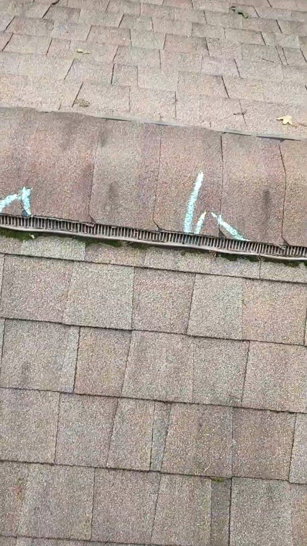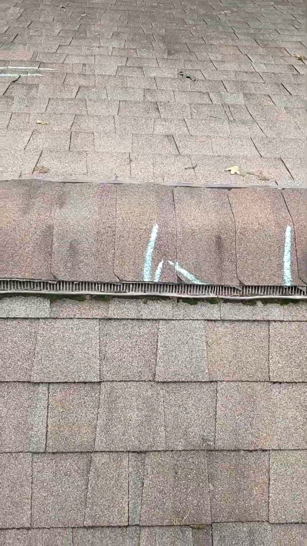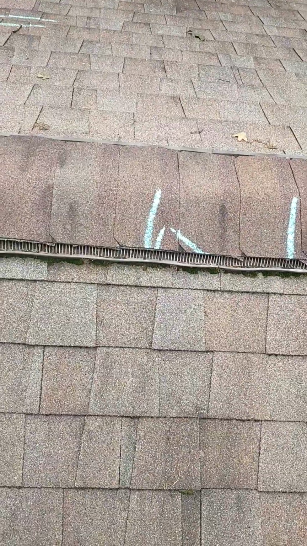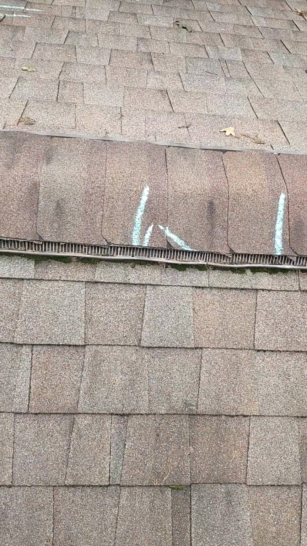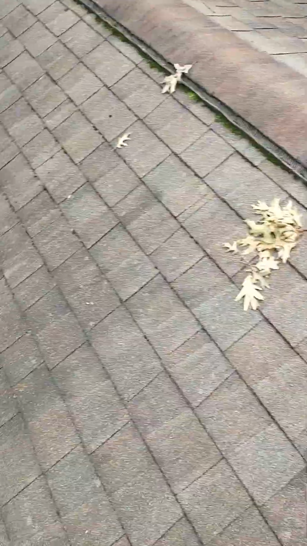These are things that it's in the best interest to fix before it gets worse. You want to make sure you get it done before they actually need the new roof, because it's going to cost a lot more money once they start getting interior leaks.